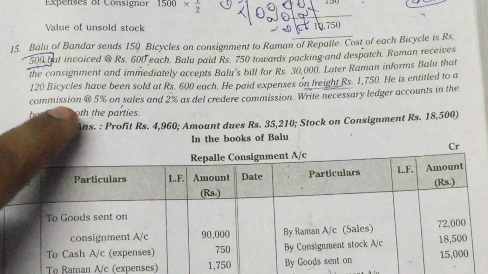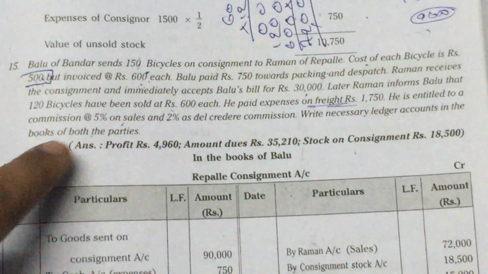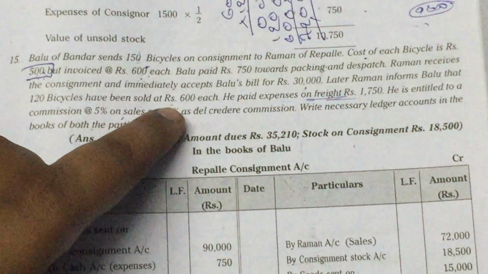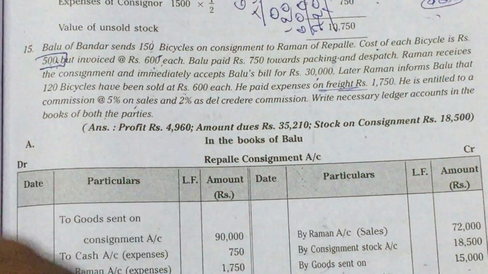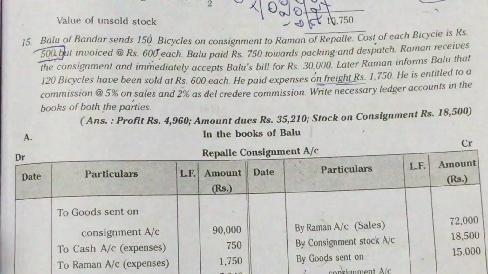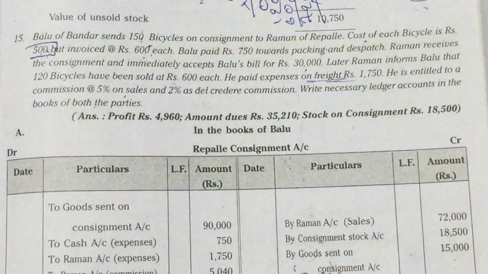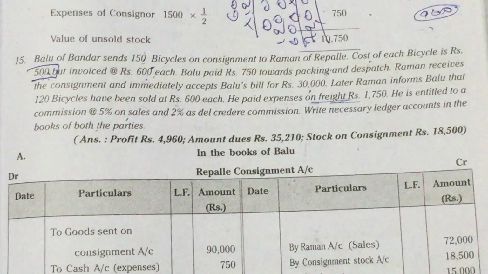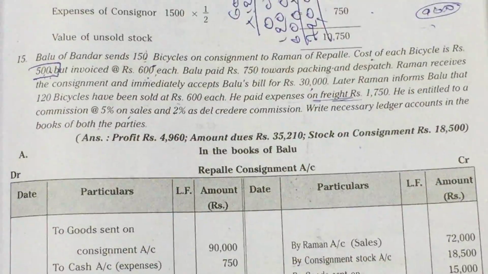He is entitled to 5% commission and 2% del credere commission. So you should sum up all this. 5 plus 2 is how much? 7%. So 7% you should calculate on sales. What is sales? 120 into 600, then you will get 72,000 into 7 by 100, then you will get the commission amount.